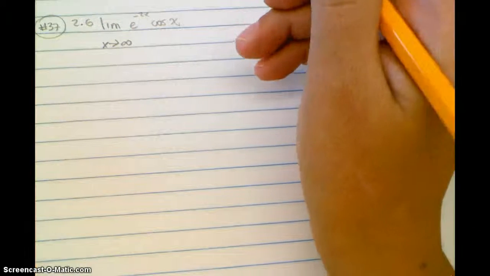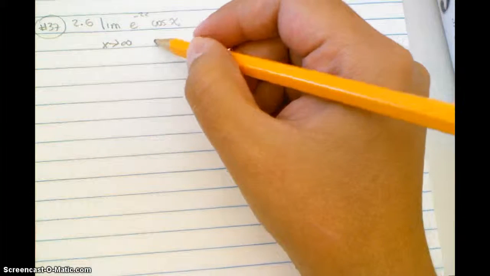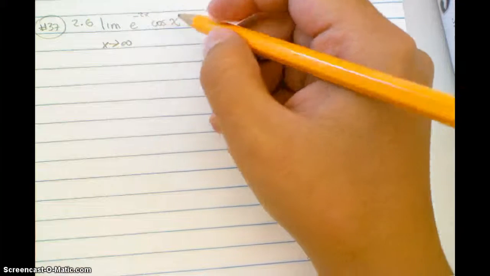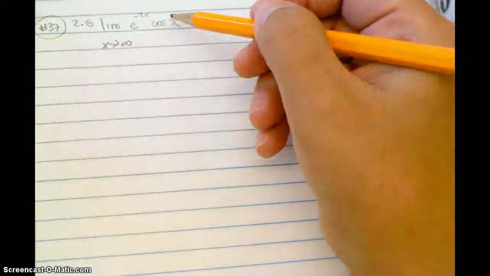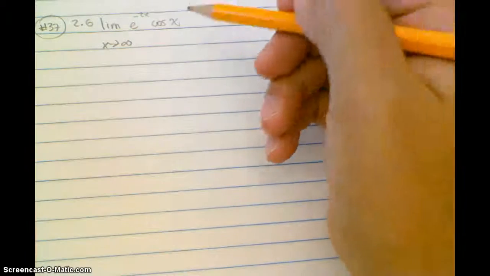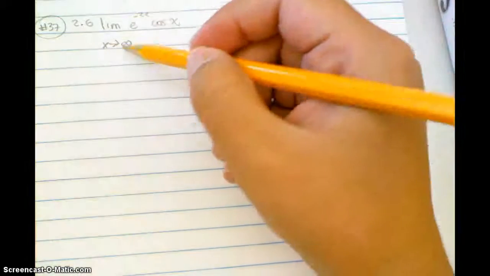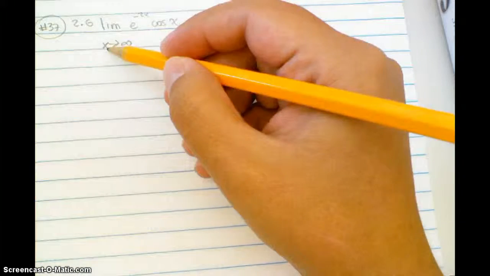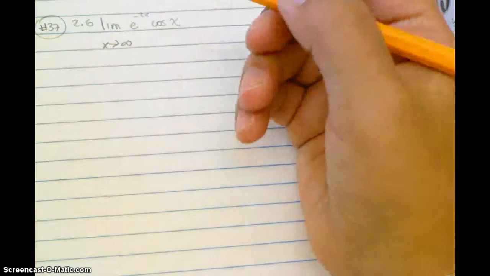Okay, so I'm going to do number 37 on section 2.6 because it requires the use of the sandwich theorem, or squeeze theorem, as it is known in other books. Let's remember what kind of functions we're dealing with here. Cosine of x oscillates between -1 and 1. So as x approaches infinity, it could be -1 or 1 or any other value. So actually the limit does not exist as x approaches infinity.